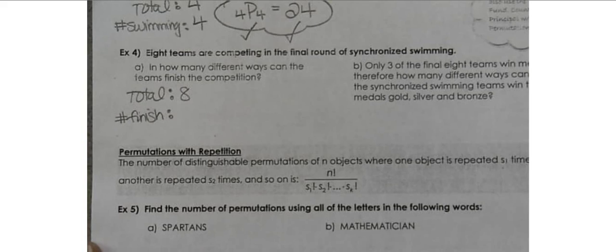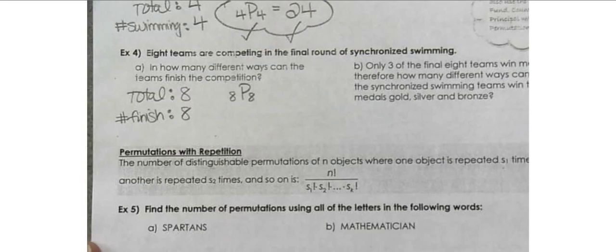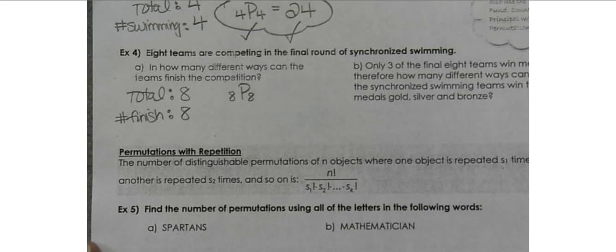So unless something goes wrong, how many teams are going to finish? Probably all 8. And so we want to say we have 8 teams, and we want to figure out in how many ways can 8 of them finish. Can we arrange those 8? And we end up with 40,320.